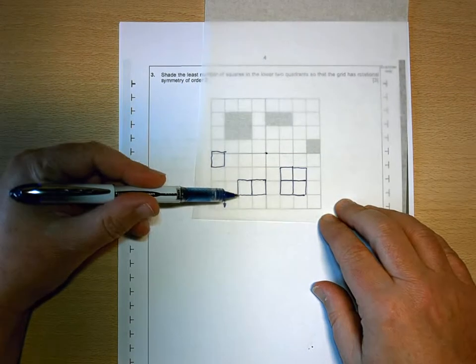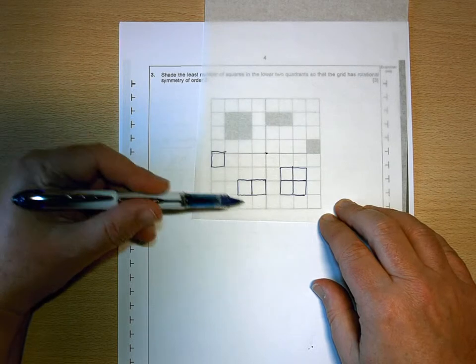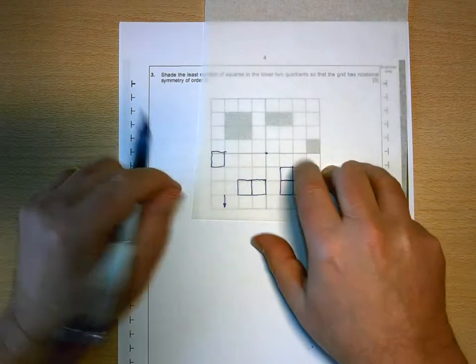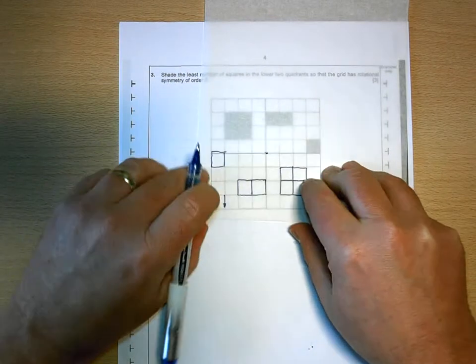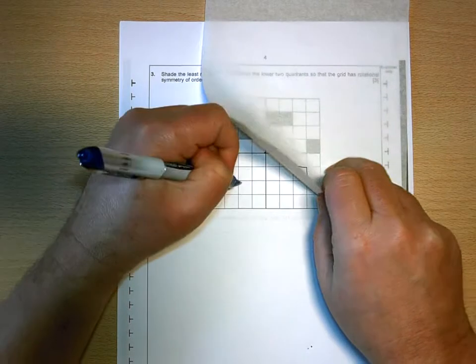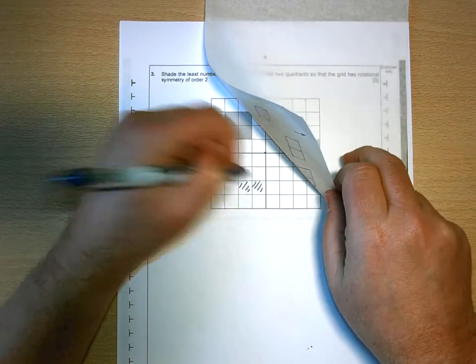And where the trace ends up are the parts you need to shade in order to give that symmetry of order 2. So once you can see where they are, you shade them in.